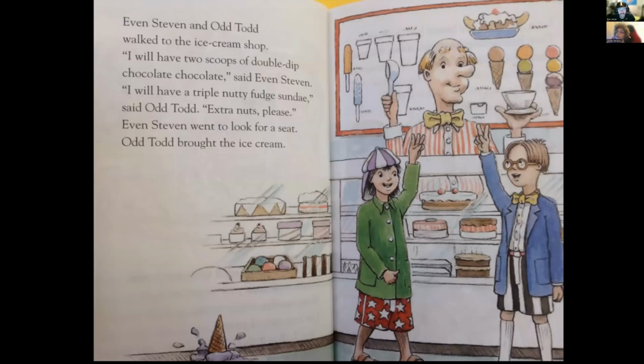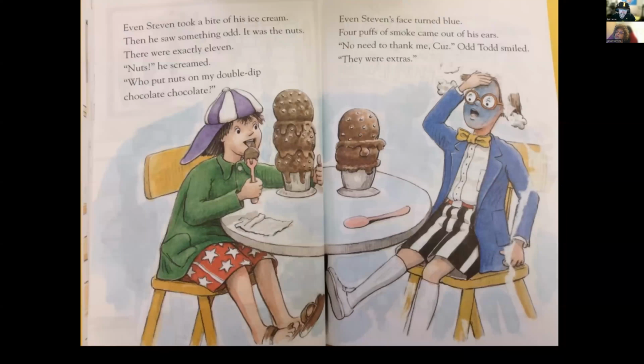Even Steven and Odd Todd walked to the ice cream shop. "I will have 2 scoops of double dip chocolate," said Even Steven. "And I will have a triple nutty fudge sundae," said Odd Todd. "Extra nuts, please." Even Steven went to look for a seat. Odd Todd brought the ice cream. Even Steven took a bite of his ice cream. Then he saw something odd. It was the nuts. There were exactly 11. "Nuts!" he screamed. "Who put nuts on my double dip chocolate?" Even Steven's face turned blue. 4 puffs of smoke came out of his ears. "No need to thank me, cuz." Odd Todd smiled. They were extras.